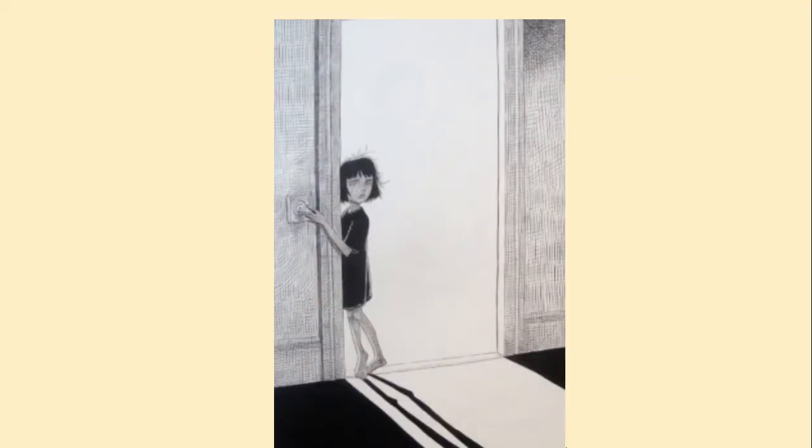Let's take a look at the picture at the beginning of chapter 1. In the picture, I can see Coraline standing in the doorway. She looks like she has a shocked expression on her face, and we can also see her shadow. The atmosphere looks creepy and dark. I wonder what she's seen that has made her so shocked. Let's find out and begin reading.